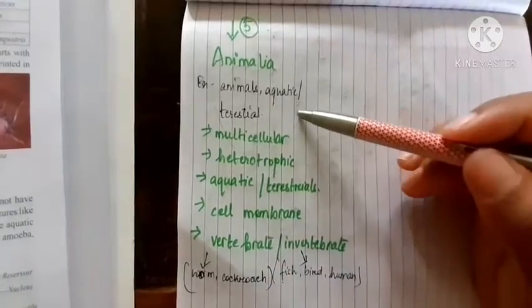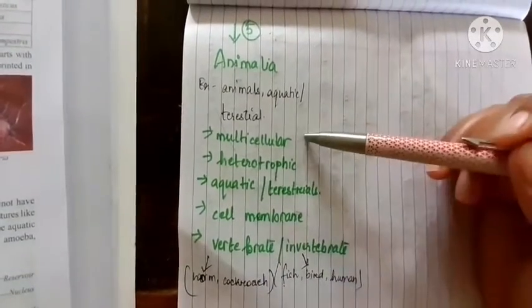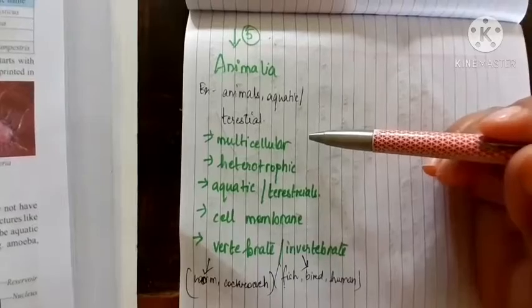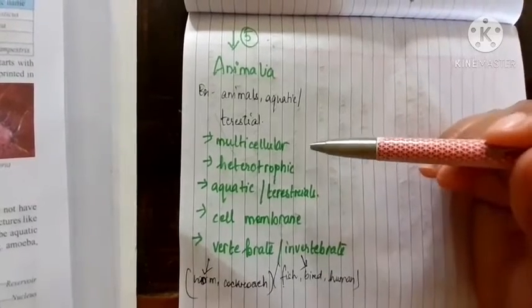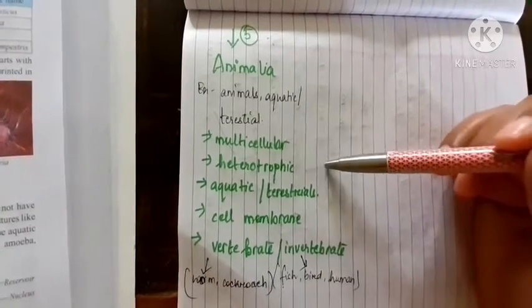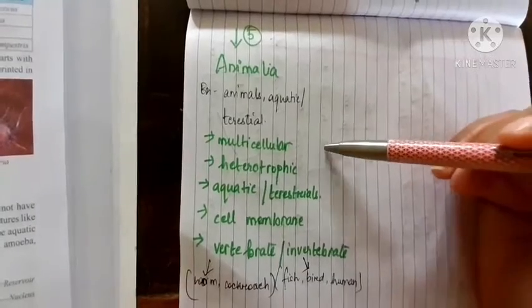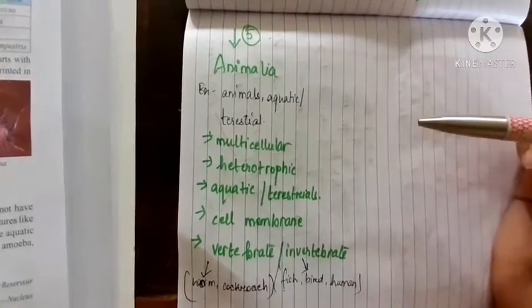Okay, so these are the characteristics of the 5 kingdoms, which was founded by Robert Whittaker.